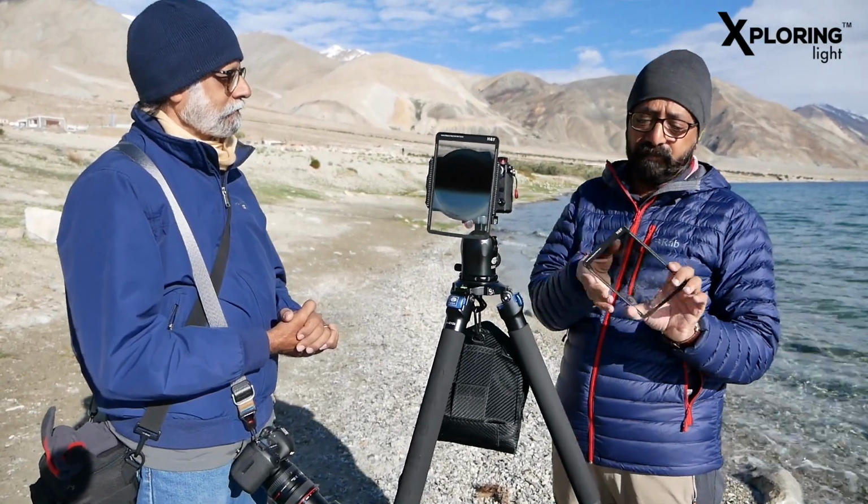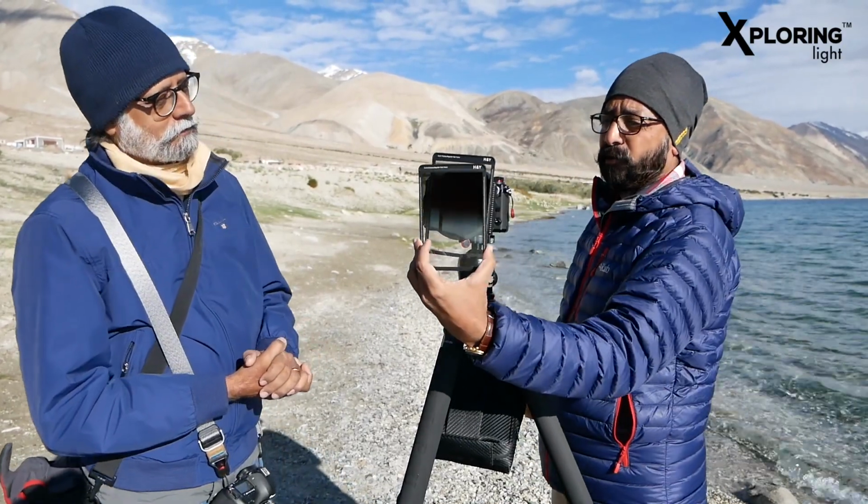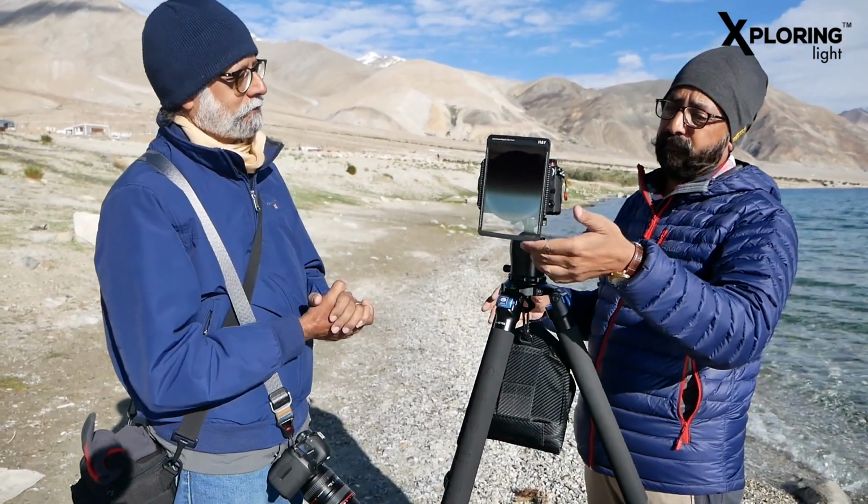It's again with the same metallic frame. I again bring it closer and it also attaches. Everything is magnetic. All these graduated ND filters are magnetic. The ND filter is a slot-in filter.